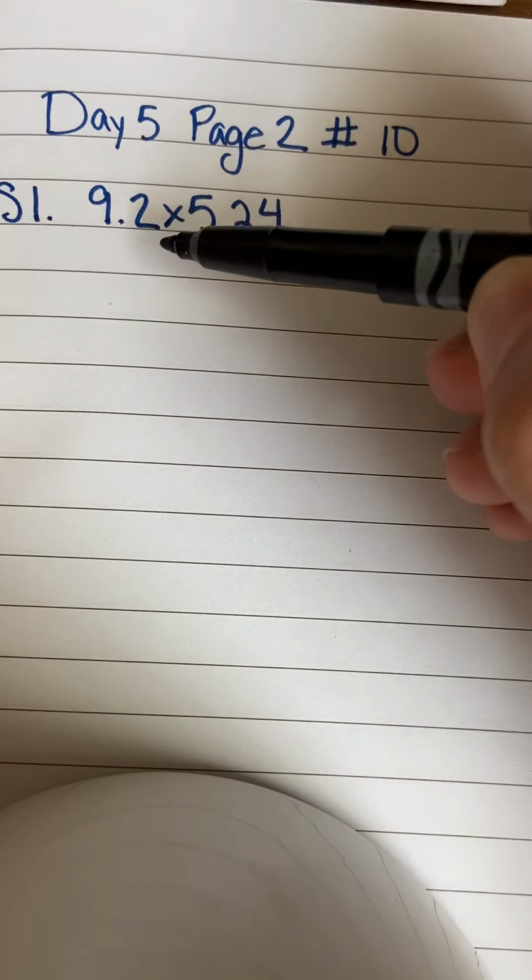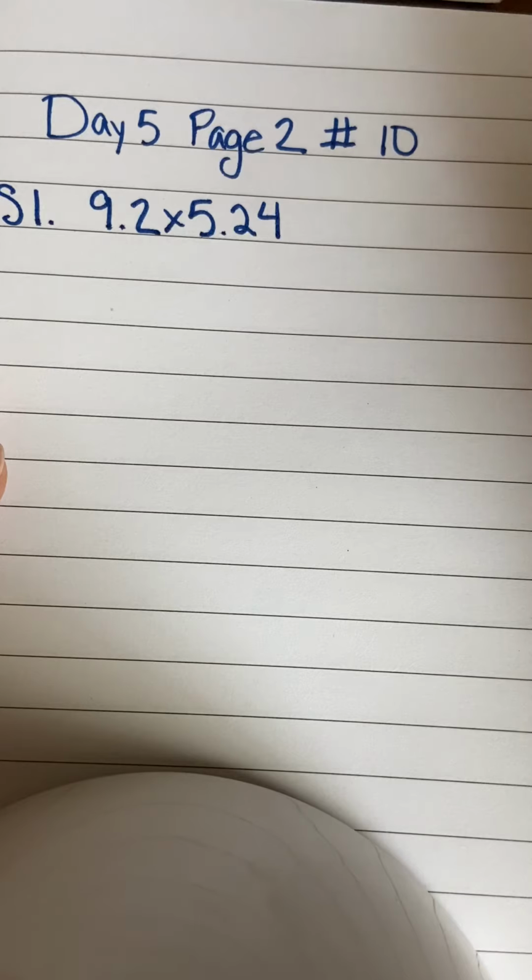I'm now looking at day 5, page 2, problem number 10. The problem is 9 2/10 times 5 24/100. I've already written out step 1 for you, which is just how the problem looks. If you're at home and you're working these out, I would write them out in a similar format to what I'm doing so that you don't make silly little mistakes.